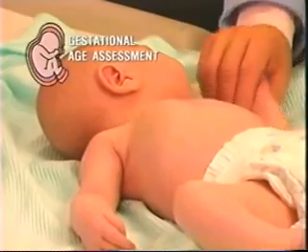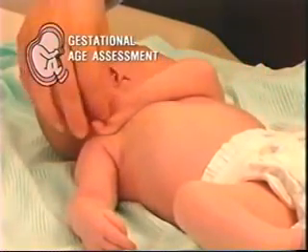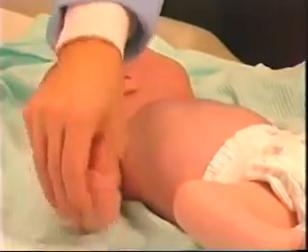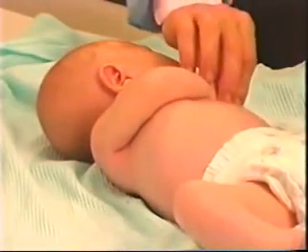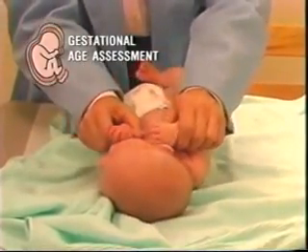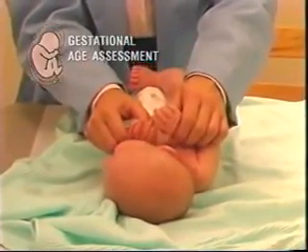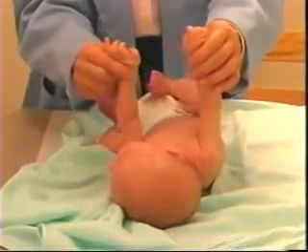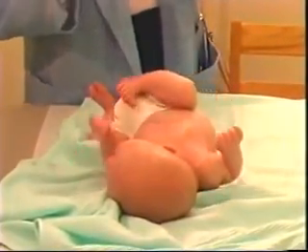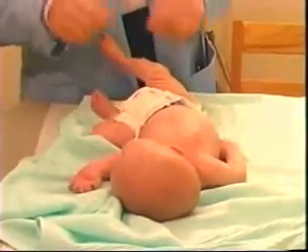Next, assess for scarf sign by drawing the neonate's arm across his chest. In a full-term neonate, the elbow should not reach midline. Also check the arm recoil. Flex the neonate's arms for 5 seconds, then extend them by pulling his hands and releasing them. A full-term neonate's arms should flex briskly and fully.